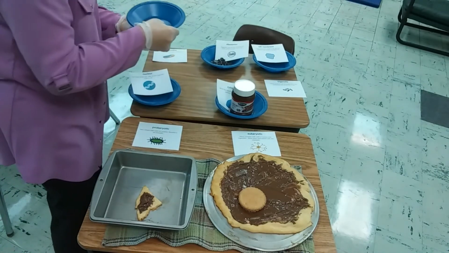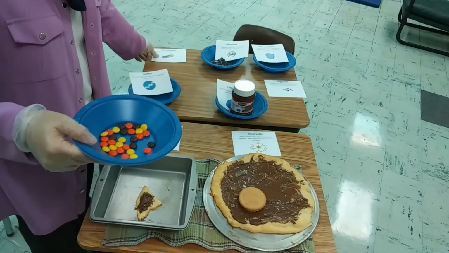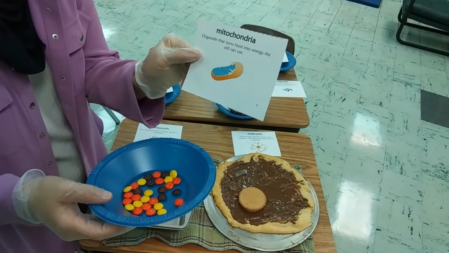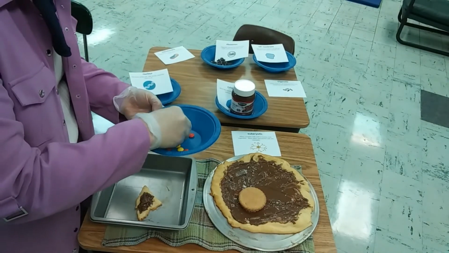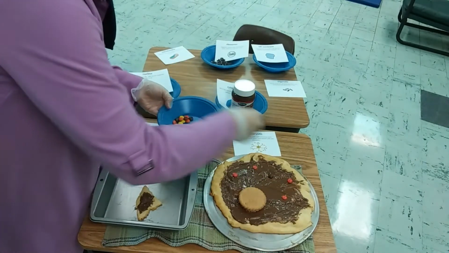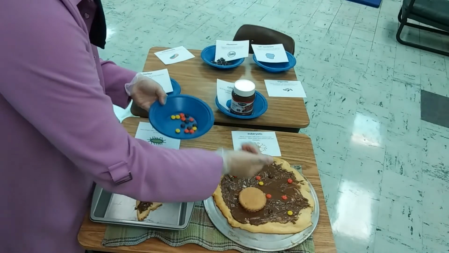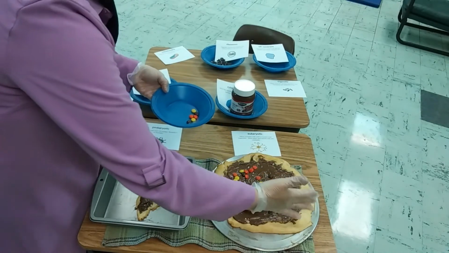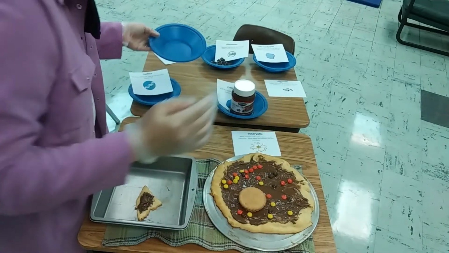Let's add some more organelles. This delicious Reese's Pieces, or you could also use M&Ms. These are my mitochondria. Mitochondria turns food into energy. Reese's Pieces give me energy. And eukaryotic cells have tons of these guys. They could have thousands of them if they're big enough. So I'll put lots and lots of mitochondria on here. That looks good.